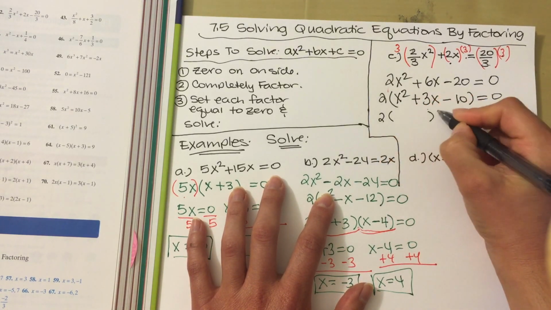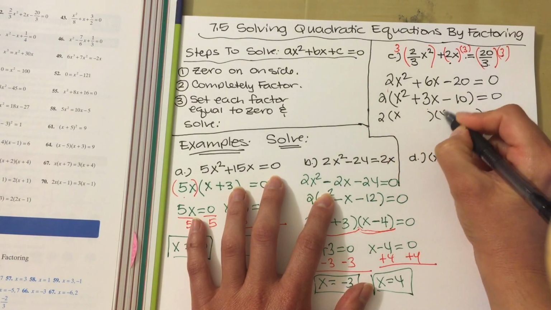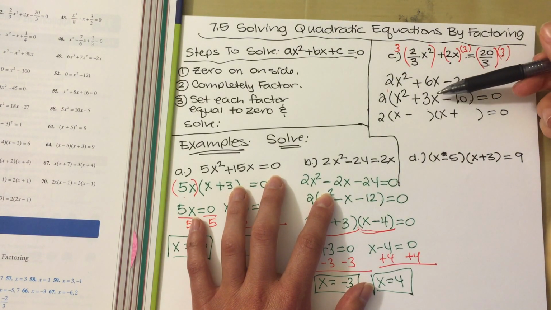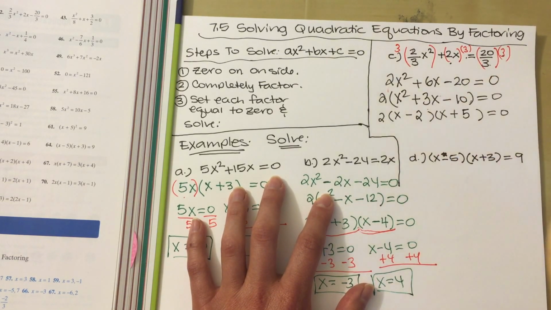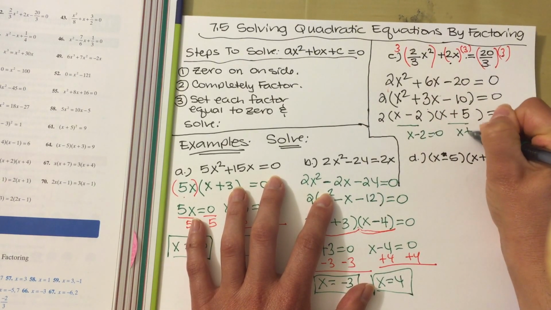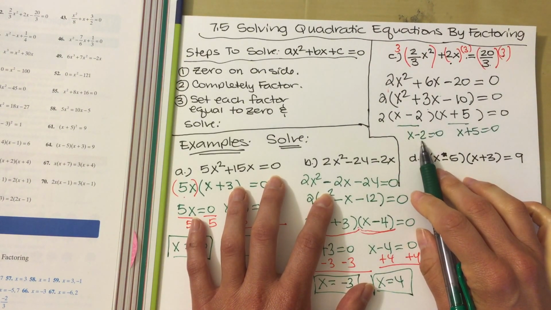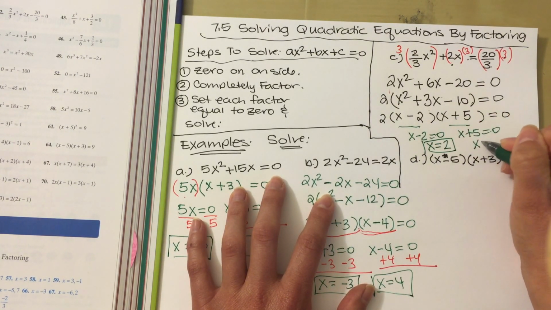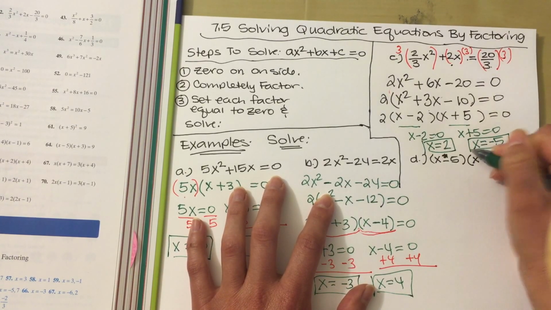Bring down the 2. X times x, opposite signs. Factors of 10 such that we get a positive 3 when we subtract. So factors of 10 that give me a positive 3 are going to be positive 5 and negative 2. Make sure that you check that you factored correctly. Then we set x minus 2 and x plus 5 equal to 0. Add 2 to both sides. Tells us that x is 2. Subtract 5 from both sides. X equals negative 5. And that is completely done.